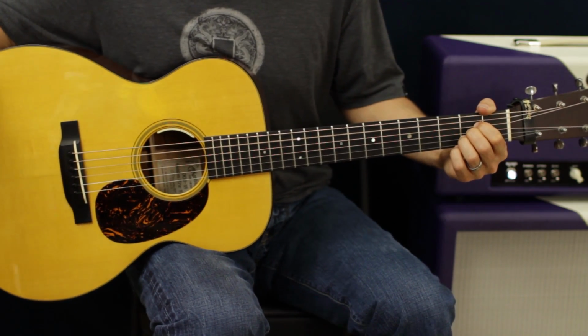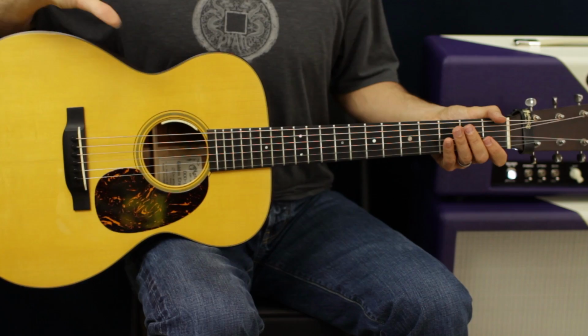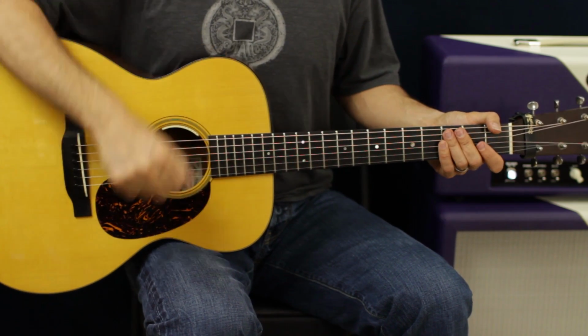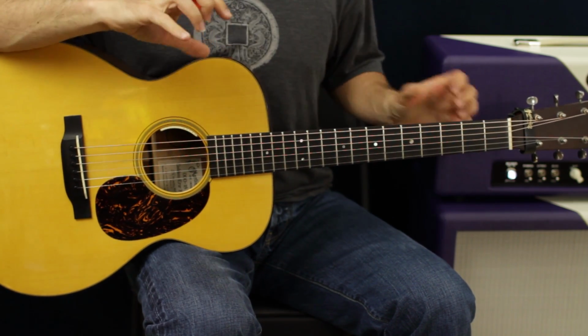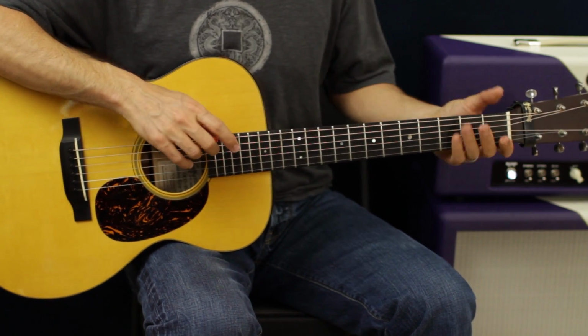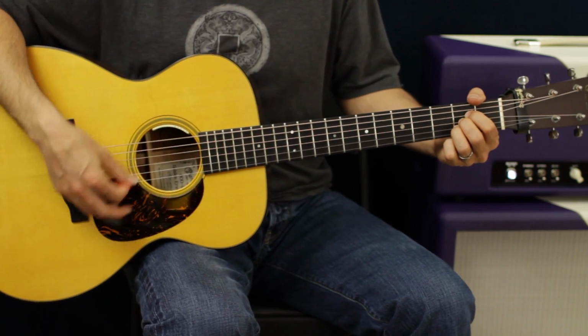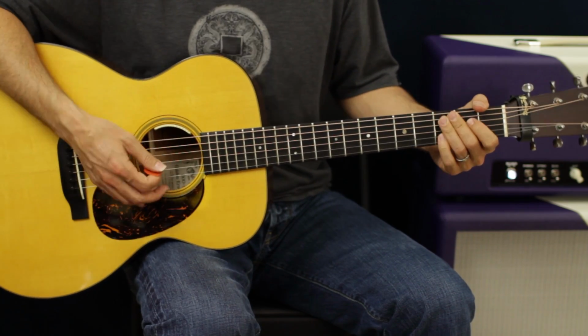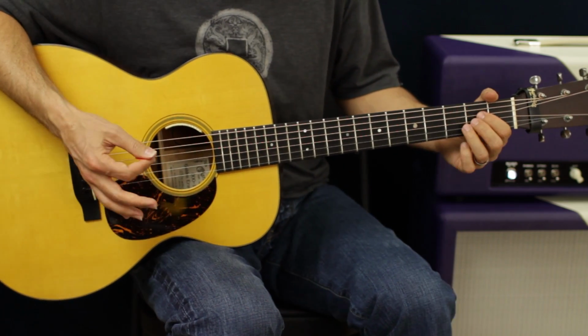Start to develop strum patterns. And how you interpret the rhythm really changes the feel of this song. So mess around. Eighth notes can also be muted downstrokes, right?